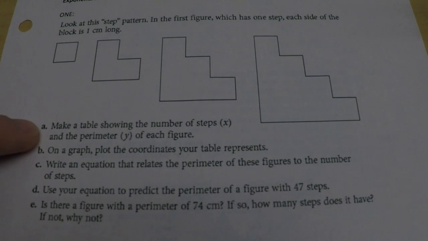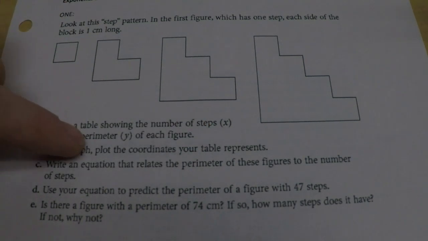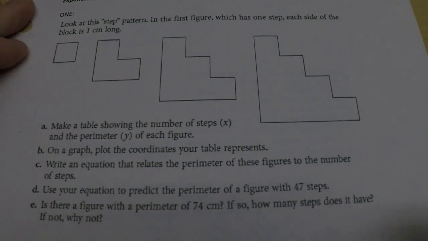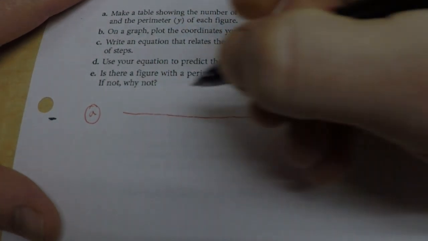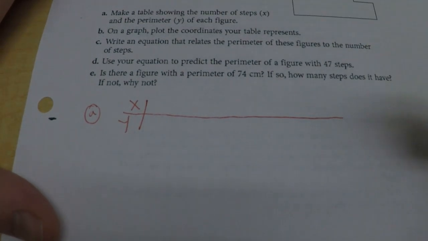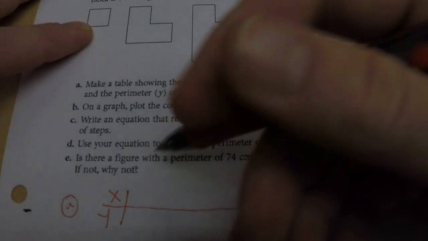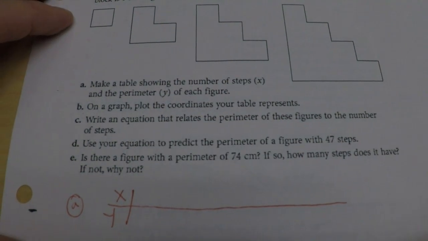Question A says make a table showing the number of steps x compared to the perimeter of that shape. So down here, just make a horizontal table. X is steps, y is perimeter. So this one, the top one, is 1 step and has a perimeter of 4 centimeters.